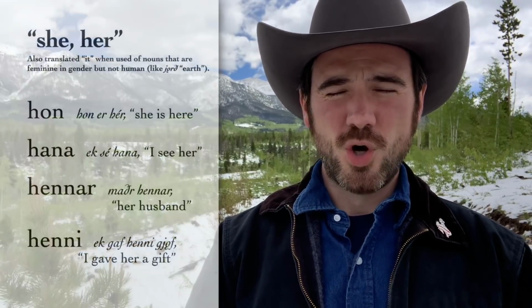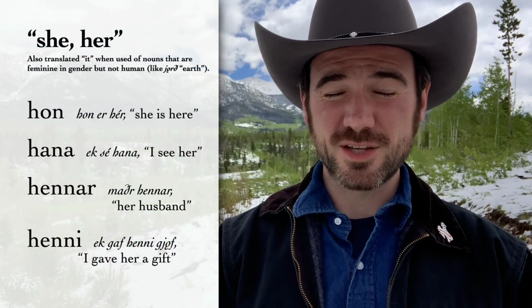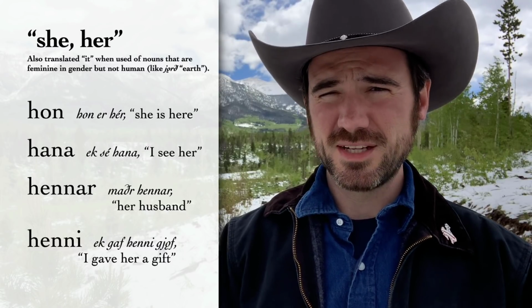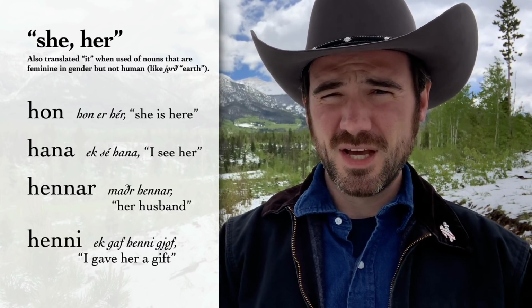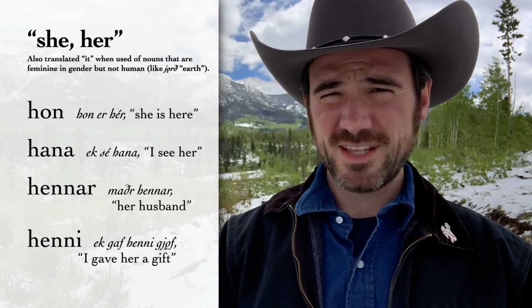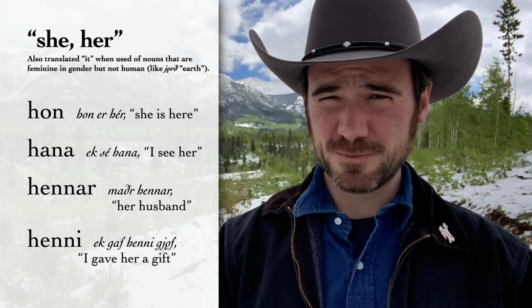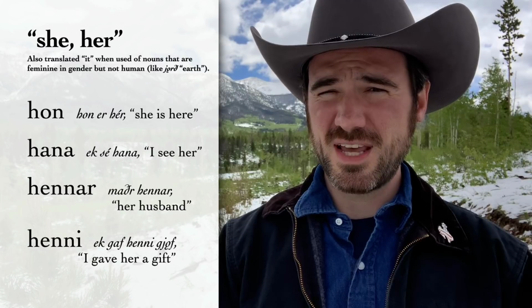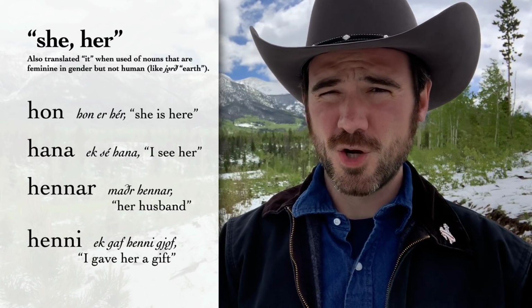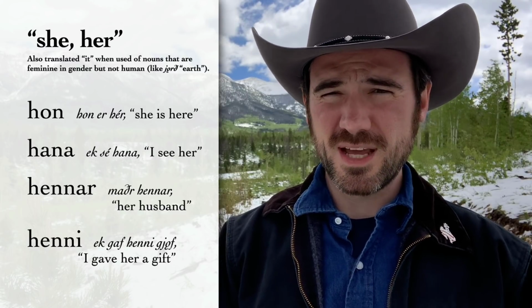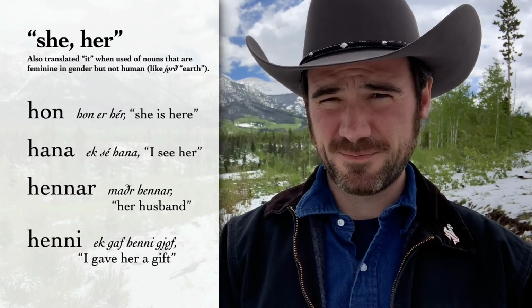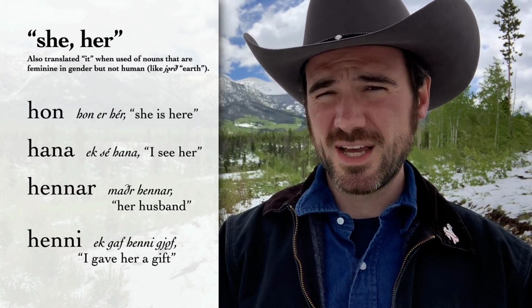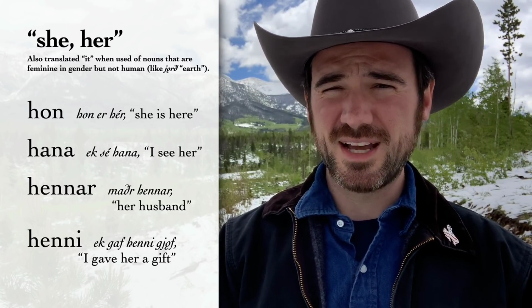So she, we have hon, then accusative hanna, genitive hennar, and dative henni. So hon her, she is here. I see her, ek se hanna. Her man or her husband, mother hennar, or her kids, born hennar, or her horse, hester hennar.